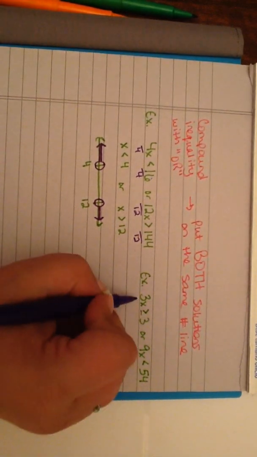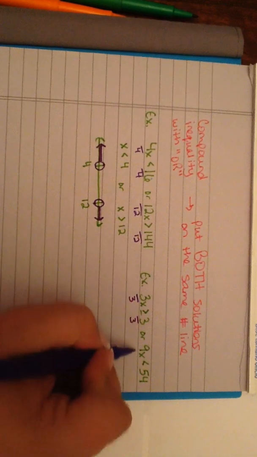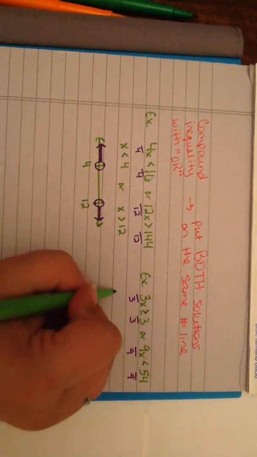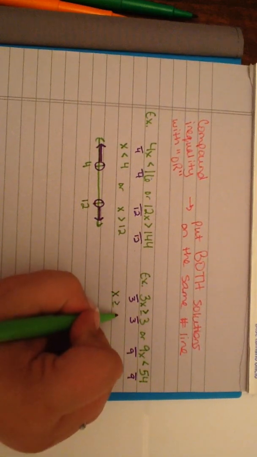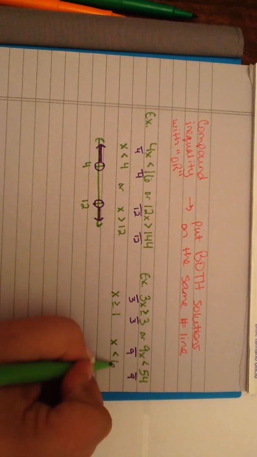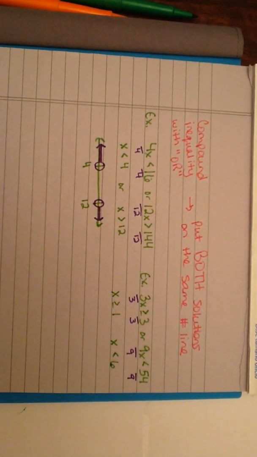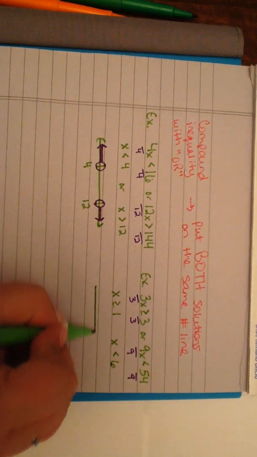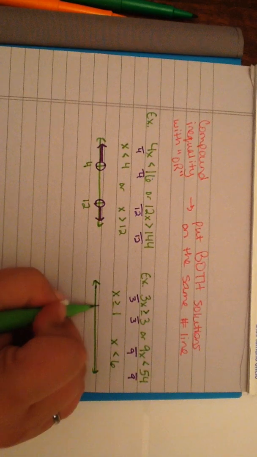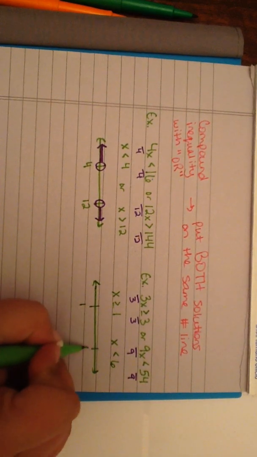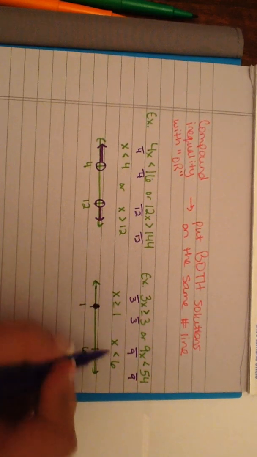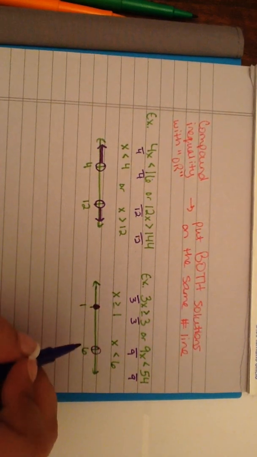So to solve these, we are still dividing by 3 on that one, and dividing by 9 on that one. So this one I have x is greater than or equal to 1, and on this one I have x is less than 6. Something interesting has happened. You will see what it is. Okay, so on here, my smaller number is 1, my larger number is 6. Now on the 1, I get a closed circle. On the 6, I get an open circle.